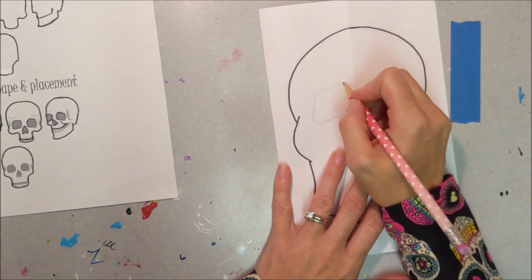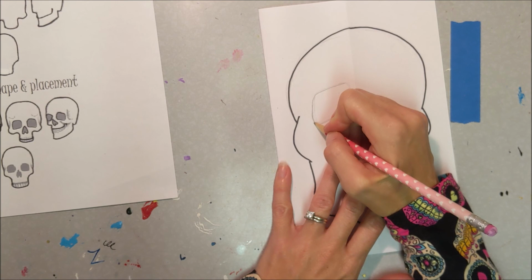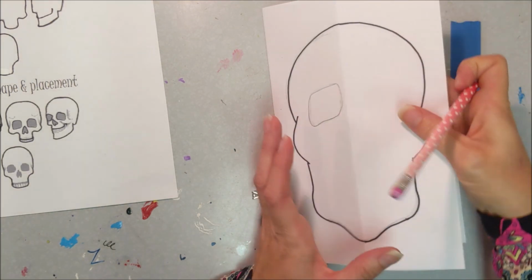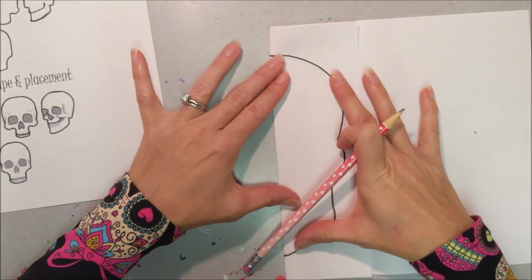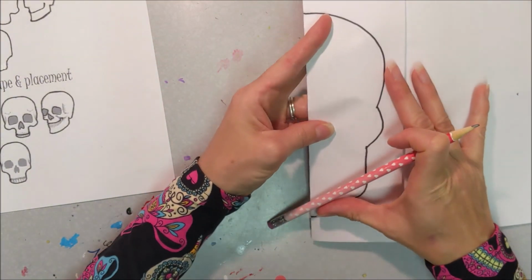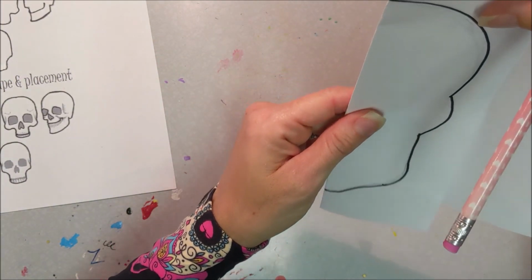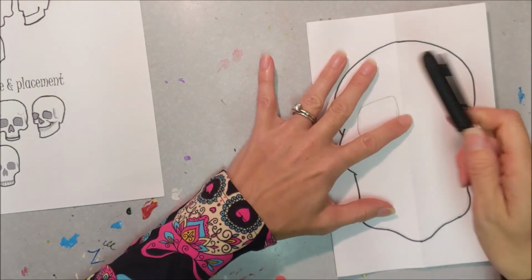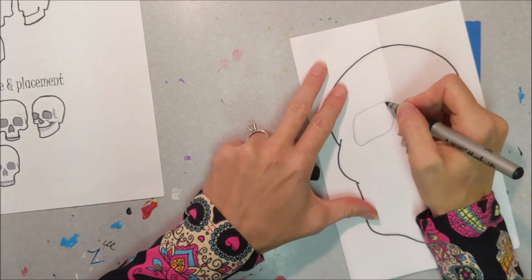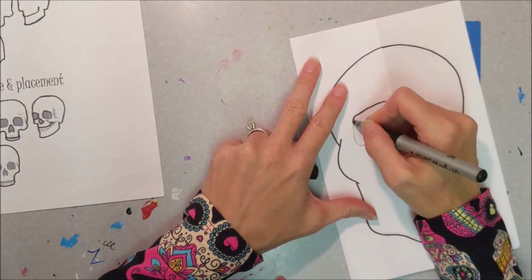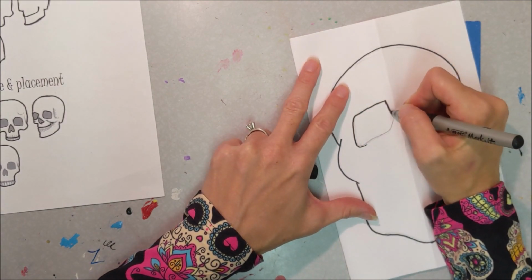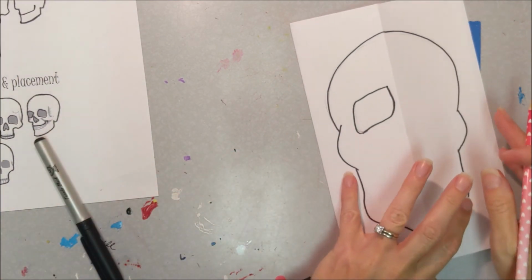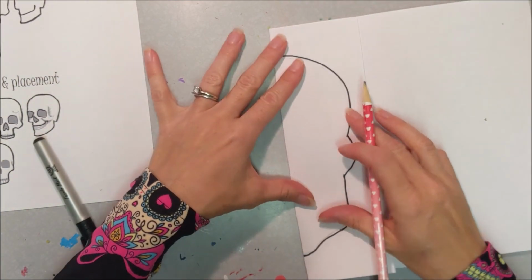Again, if you want to copy your eye so that it's exactly the same, you can fold your paper over. I can't exactly see it through there, so I'm going to have to go over it with a marker. If I go up to a window or something that shows light through it, it would definitely make it show up better. So make sure you go up to a light to do that.